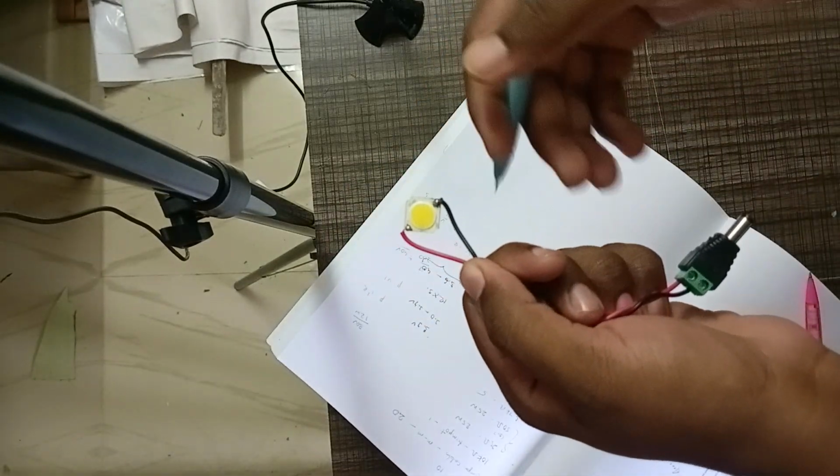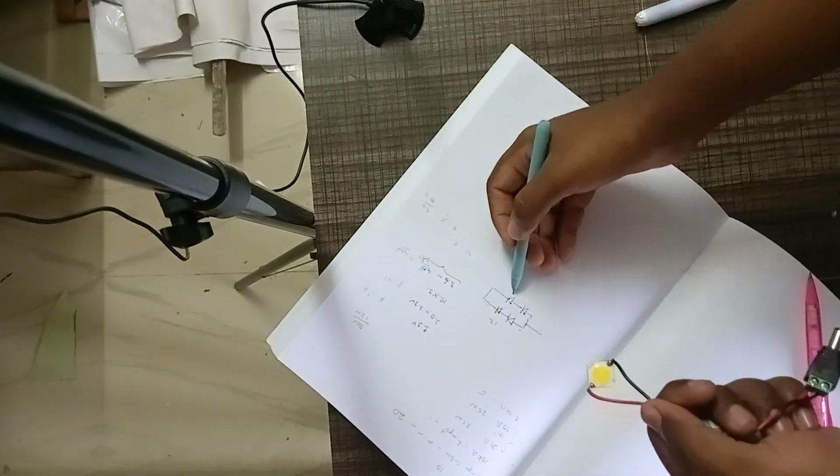So if you ever have any COB LED and don't know at what voltage to drive it, you can find out this way.